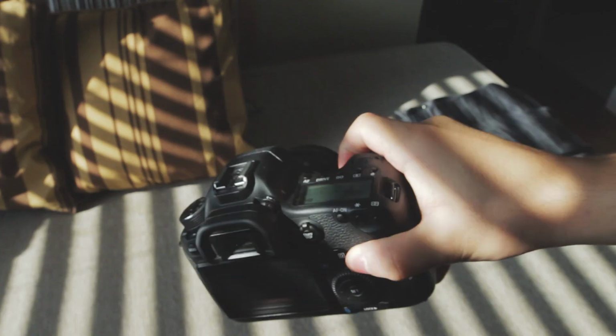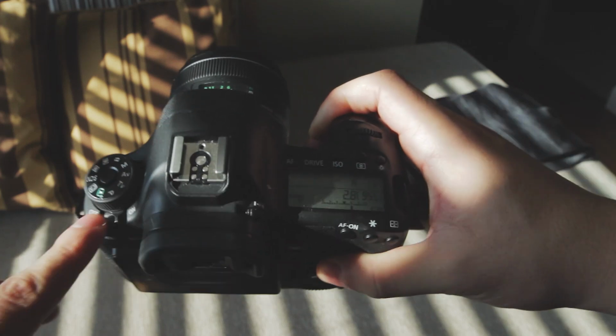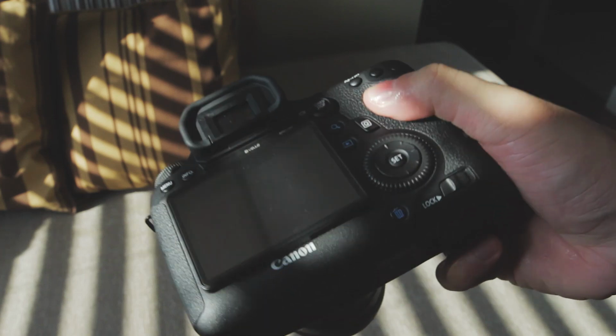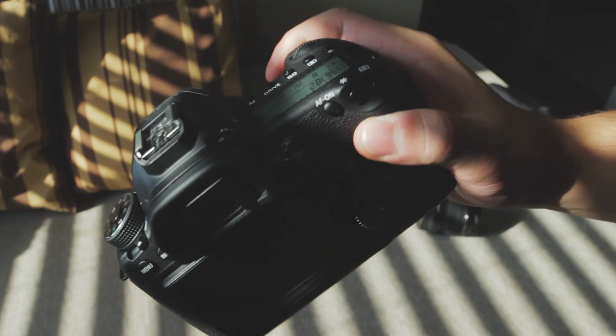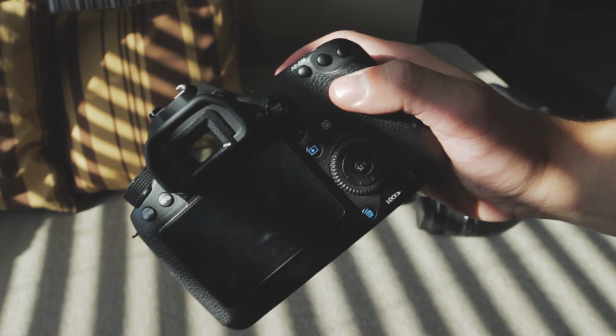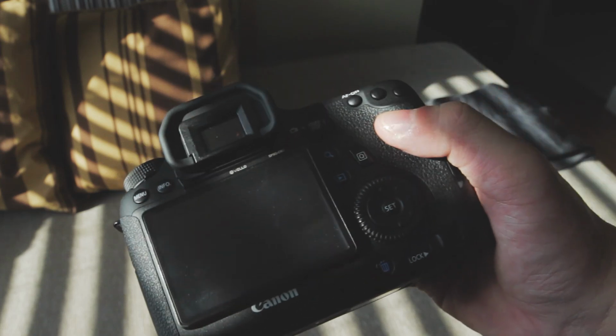So that's basically what exposure compensation does in a nutshell. If you are using one of these semi-automatic exposure modes, I highly encourage you guys to try using exposure compensation, because it makes shooting with one of these semi-automatic modes a much more pleasurable experience, and it will give you much better results that are tailored to exactly what you want.